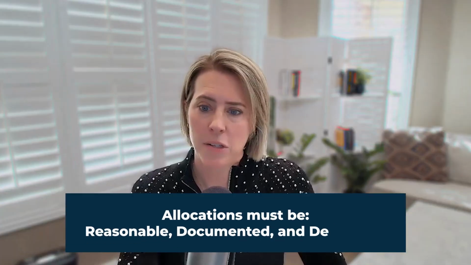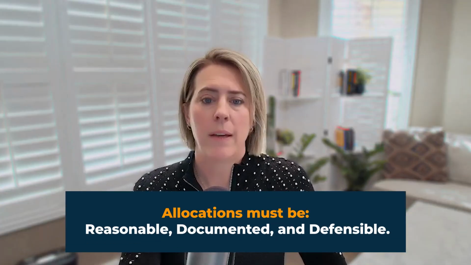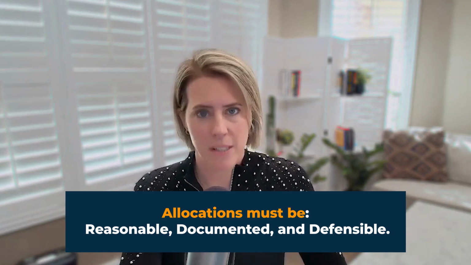Even if the 80% test makes the entire building commercial for classification purposes, you still might be able to allocate this basis for cost segregation based on the percentage. So this is where the engineering team steps in, because these allocations really have to be reasonable. They have to be documented and defensible. So that's really where the engineering studies come into play.